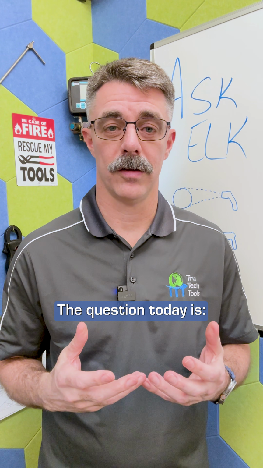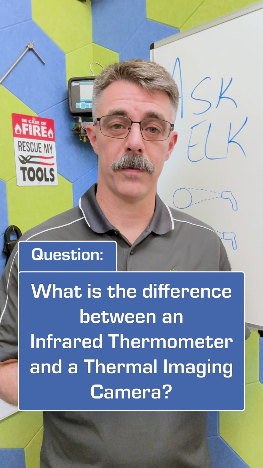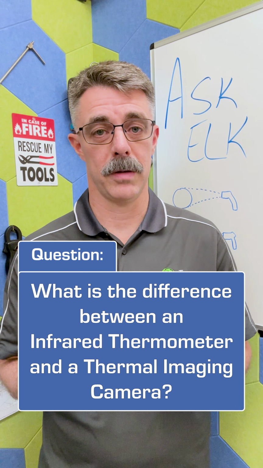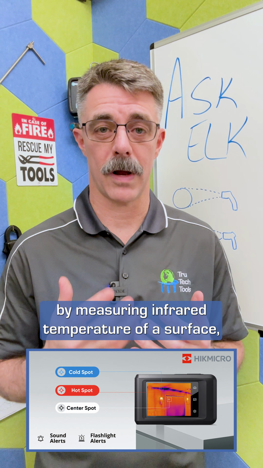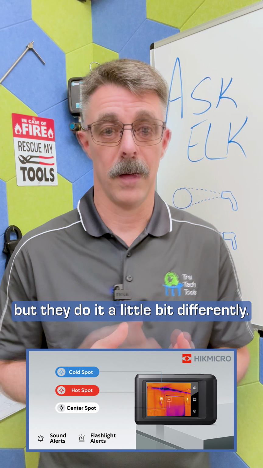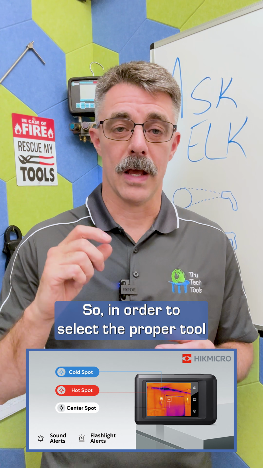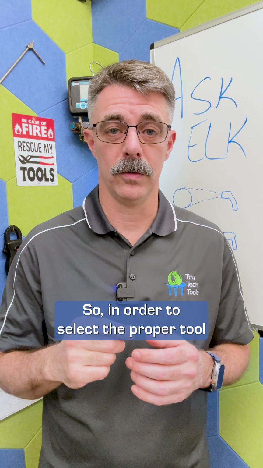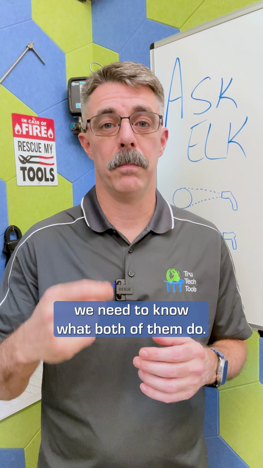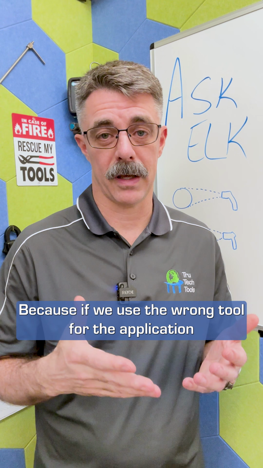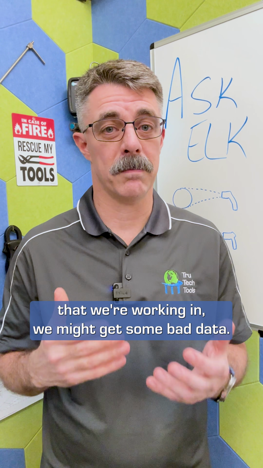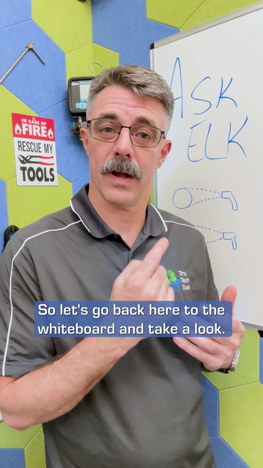The question today is, what is the difference between an infrared thermometer and a thermal imaging camera? They both really do the same thing by measuring infrared temperature of a surface, but they do it a little bit differently. So in order to select the proper tool, we need to know what both of them do. Because if we use the wrong tool for the application that we're working in, we might get some bad data. So let's go back here to the whiteboard and take a look.